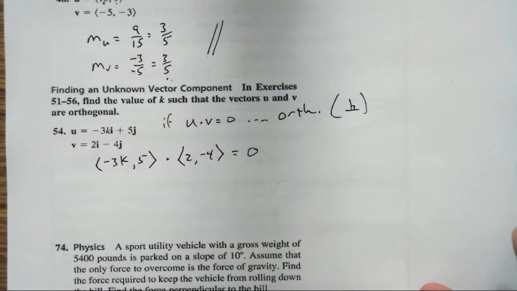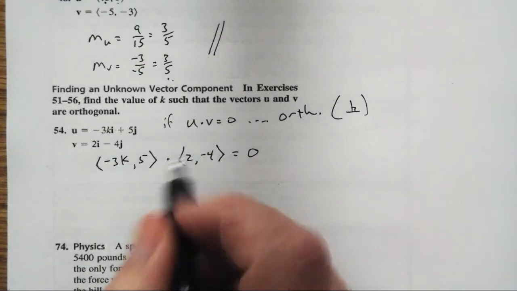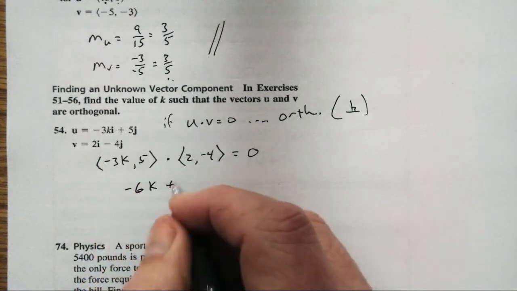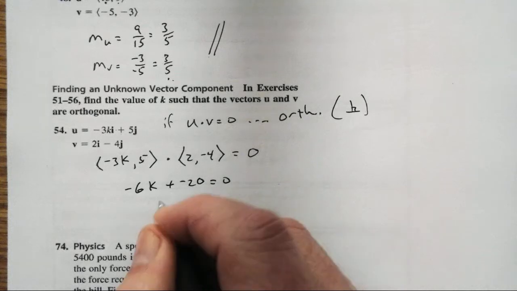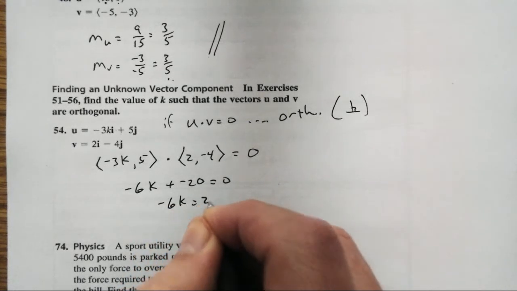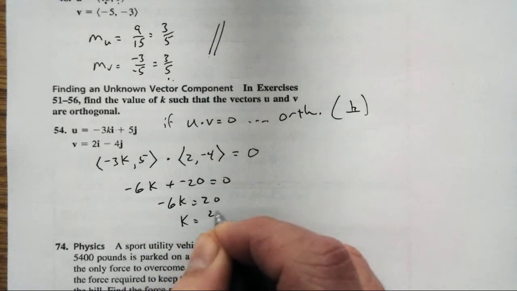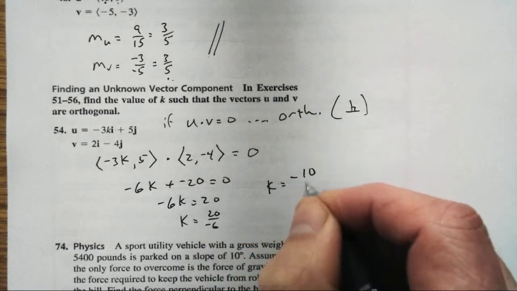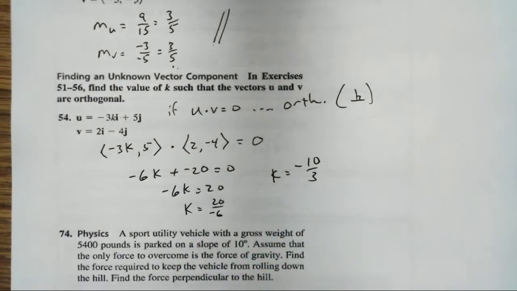Excuse me, I need a little backing here. I'm on wood grain. So dot product, negative 6k plus negative 20 equals 0. Negative 6k is 20. K is 20 over negative 6. K would have to be negative 10/3.